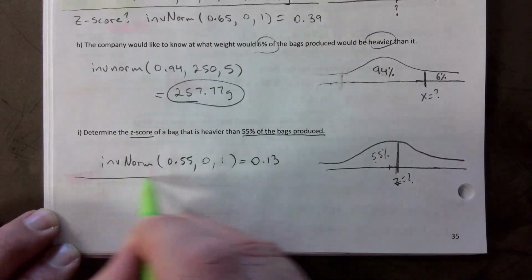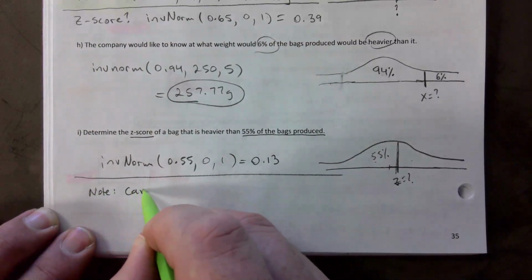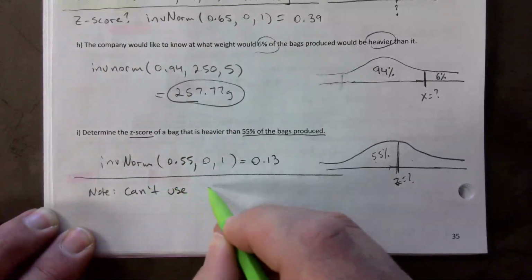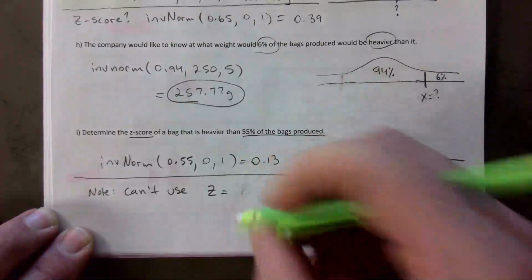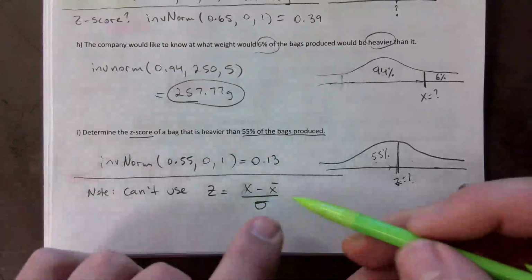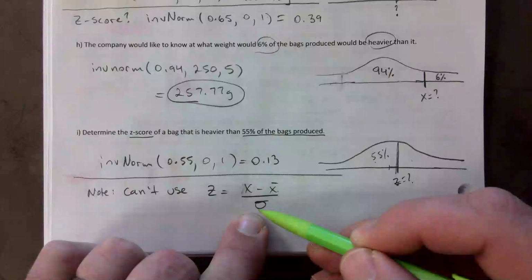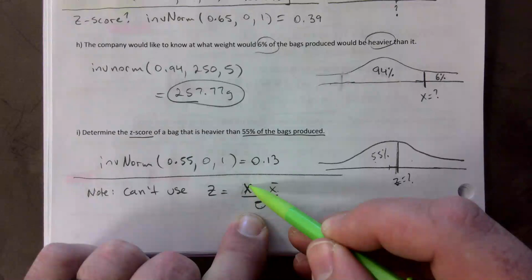I will just make a note here. Note, can't use this one. I do know my mean, I do know the standard deviation, but I don't actually know the x value, okay?